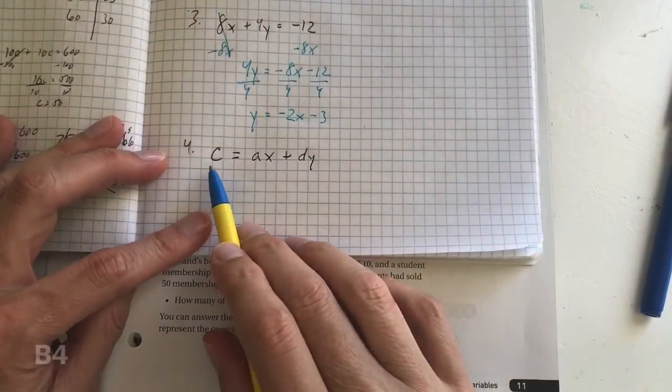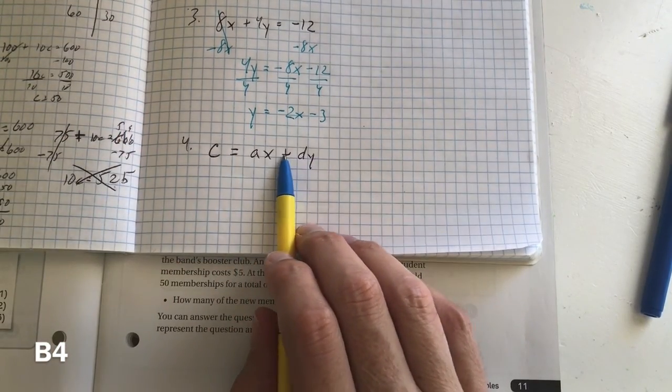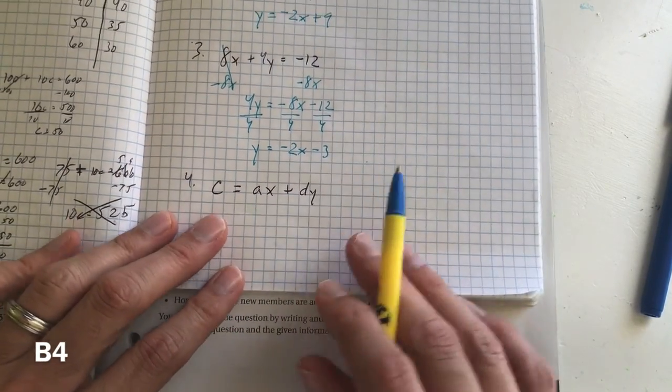I got to admit, like 1, 2, and 3 on part B are pretty good, but number 4 really throws us for a little bit of a loop because they're putting so many more variables in there. So watch carefully as we walk through this. The answer is not going to look like we would normally see it. Let's take a close look at what it's going to look like. Here we go. All right. C equals ax plus dy. Now before we do anything, just notice what they did.